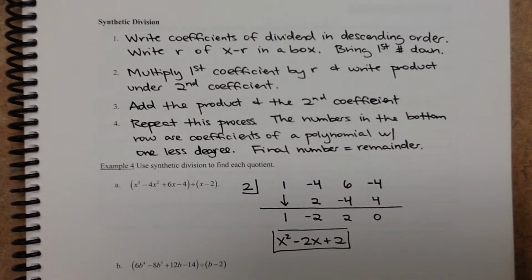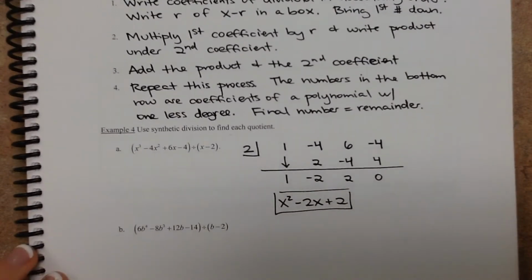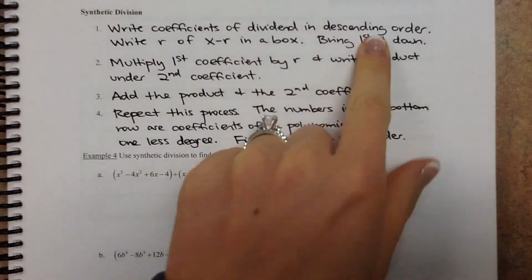Okay, seems a little weird. A lot of words here. Once we get going, it's actually going to be a very, very quick process, and you're going to be happy that you know it. Okay, so step 1, write the coefficients in descending order.